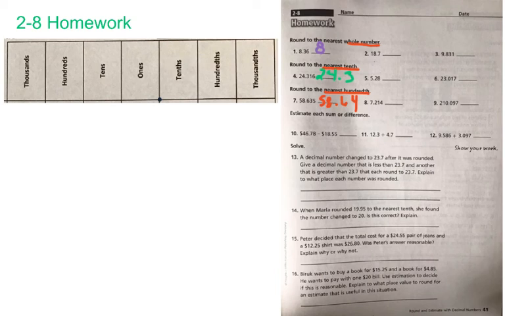On your story problems today, 13 through 15, you're using rounding again, and in number 16, you are using estimation. Your place value chart at the top will help guide you, especially with the estimation when you're trying to figure out if this person can buy a book for $15.25 and a book for $4.85 and pay with a $20 bill. You have to see first, is it reasonable? Does he have enough money? Use estimation to decide. Remember, when you're rounding with money, you can round to the nearest dollar.